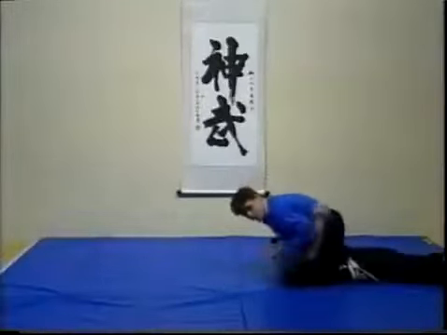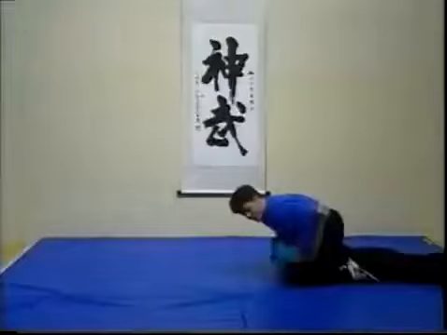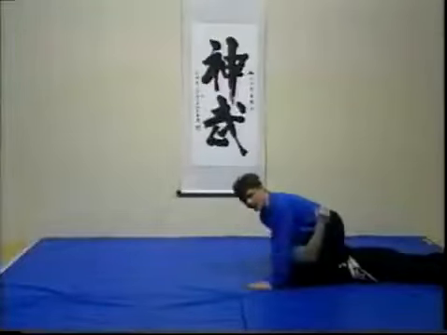Okay, when you feel pressure on your neck, be sure you tap immediately. Tap your partner. For the person choking, when your partner taps, release the pressure.